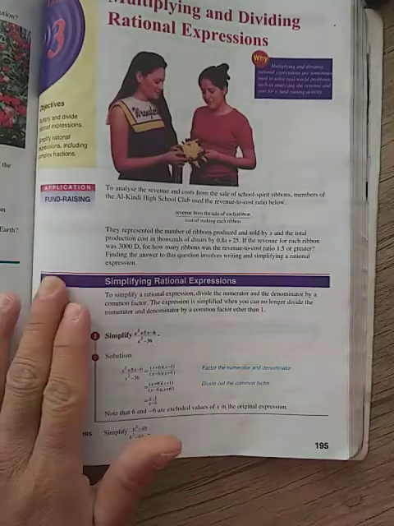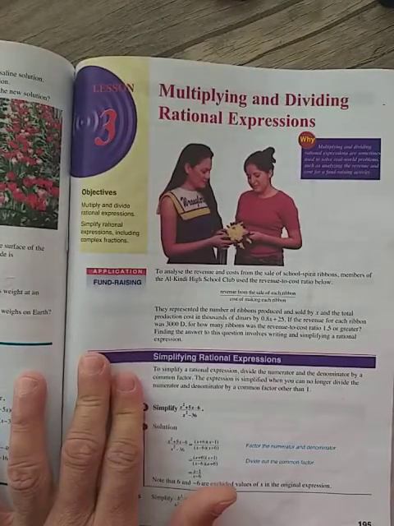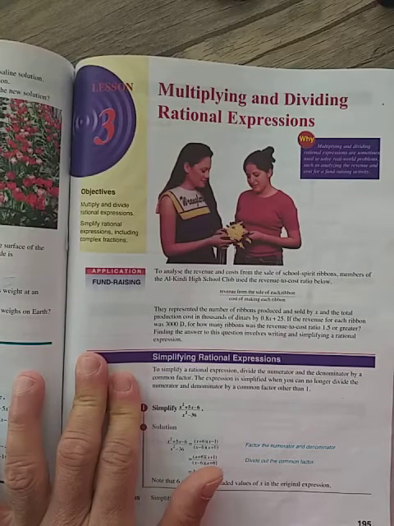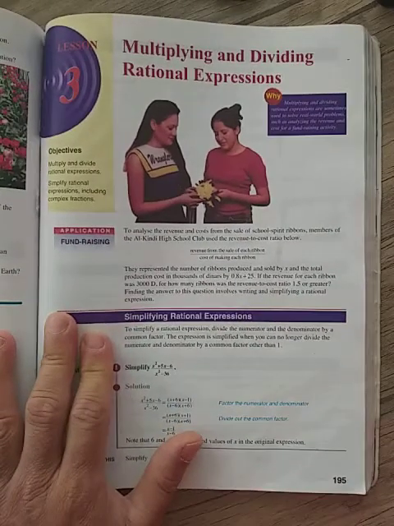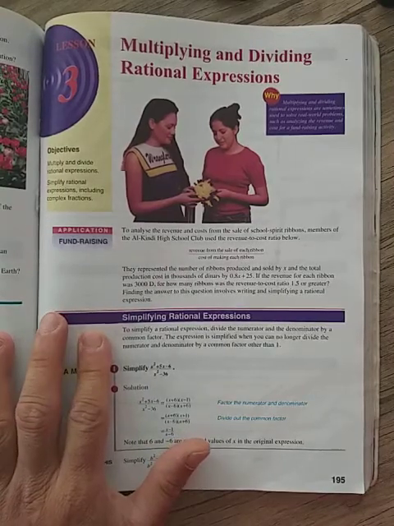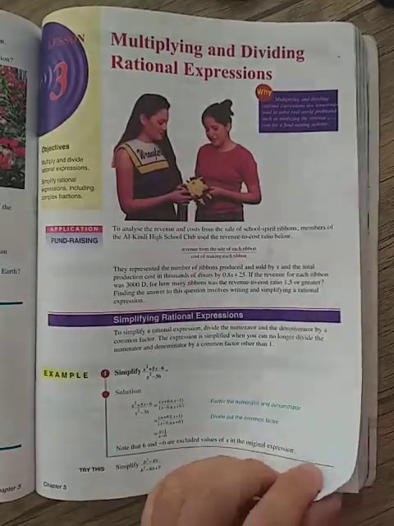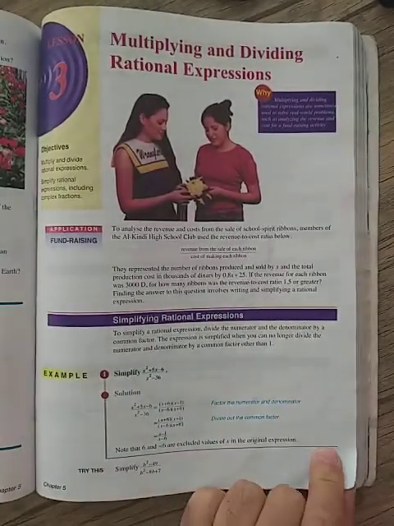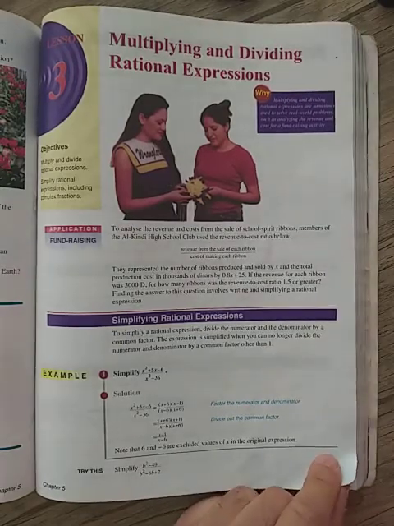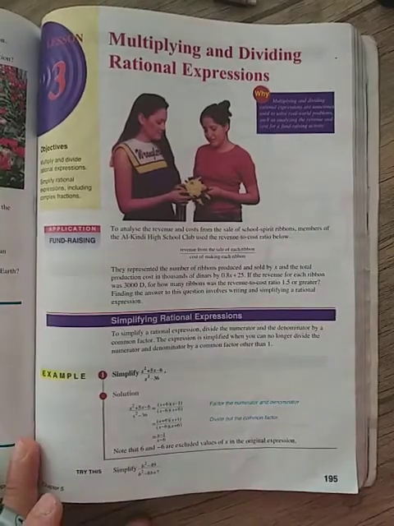Today we have a new section in chapter 5, section 3: multiplying and dividing rational expressions. On page 195, we will study in this section how to simplify and multiply rational expressions, and how to divide rational expressions. Okay, let me start with the example.